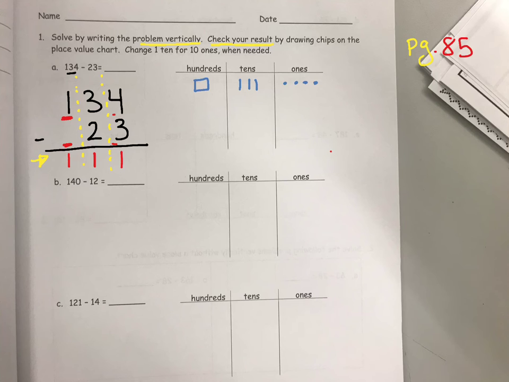So I'm going to pull my red out. We always take away from our ones first. So how many ones do we want to take away? It looks like 3. So let's cross 3 out. 1, 2, 3. Awesome. Now we can take away our tens. We want to take away 2 tens. So 1, 2.